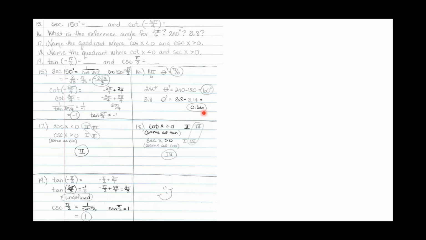So we said that 90 was the same thing as pi over 2, which was 1.57. 180 was the same thing as pi, or 3.14. 270 was the same thing as 3 pi over 2, or 4.71. So 3.8 has got to be between 3.14 and 4.71. That's how we know it's in the third quadrant.